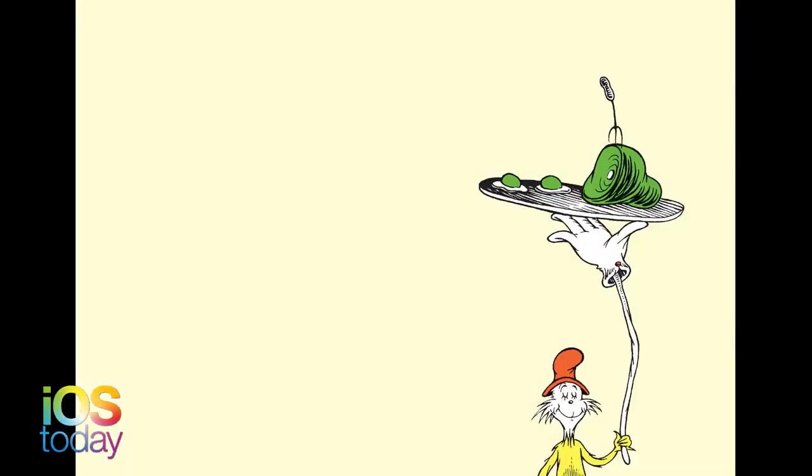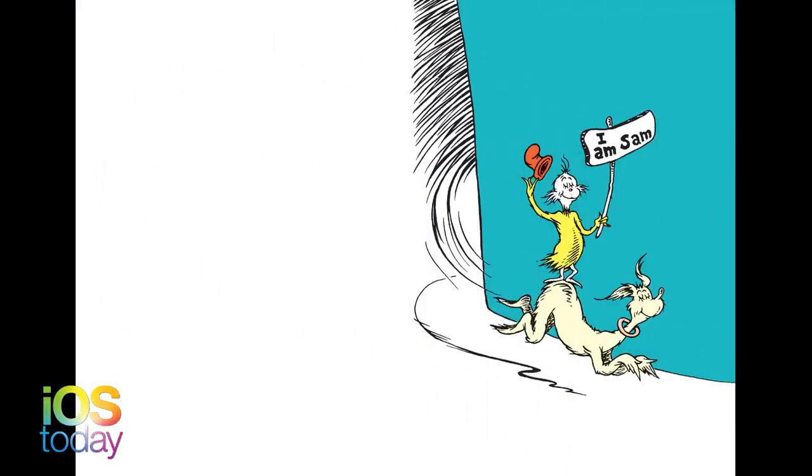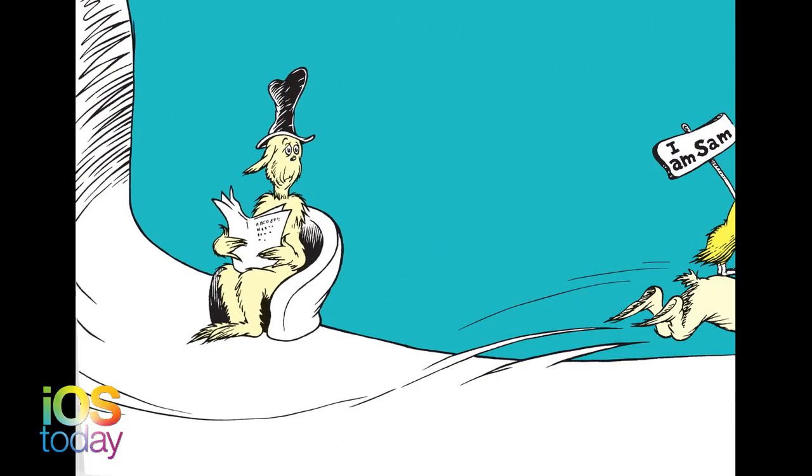This is $6 if you want to buy it, but this is the free preview of Green Eggs and Ham by Dr. Seuss. I am Sam. Ooh, sorry, I turned the page quickly.